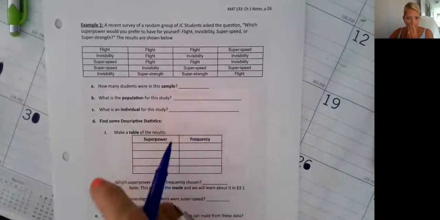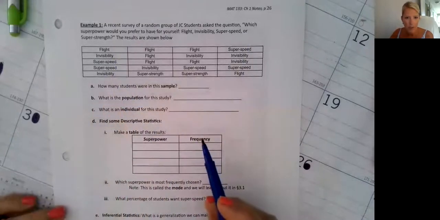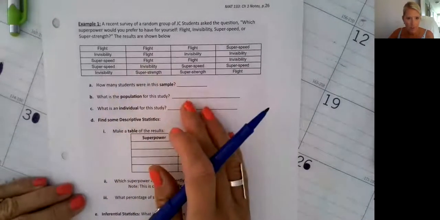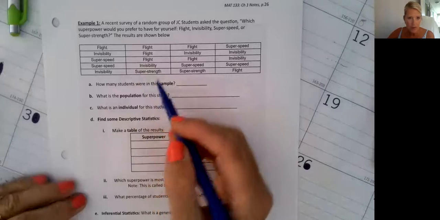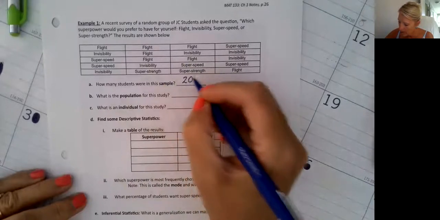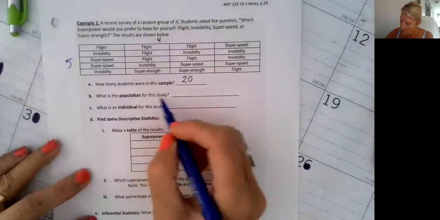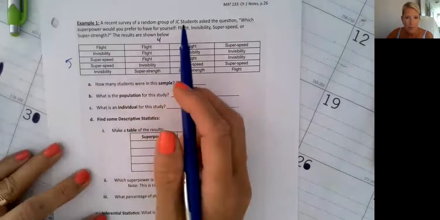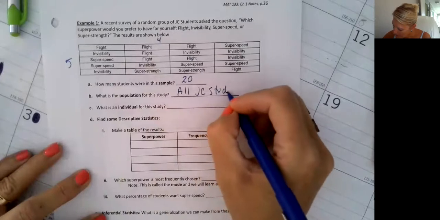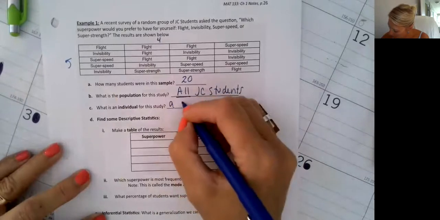On page 26, we have a recent survey of a random group of JC students asked the question, which superpower would you prefer to have for yourself? Flight, invisibility, super speed, or super strength? The results are shown below. It asks how many students were in this sample. You can see we have 4 columns and each column has 5 rows, so there are 20 students in the sample. What is the population for the study? It was a sample of JC students, so we're going to say all JC students. The word all is the key here. And this would be a single JC student.